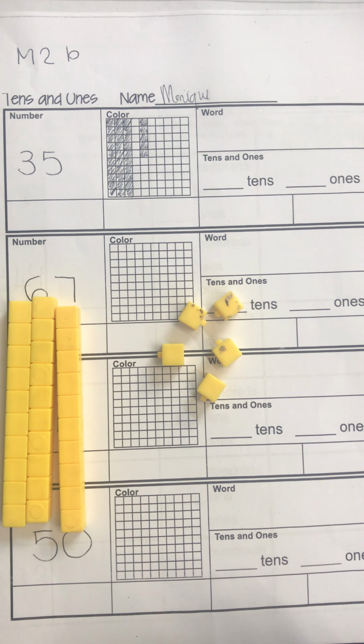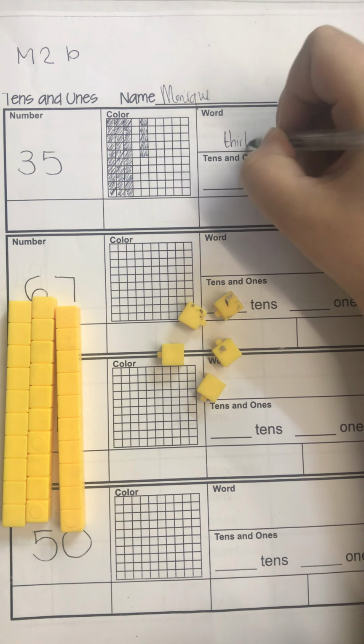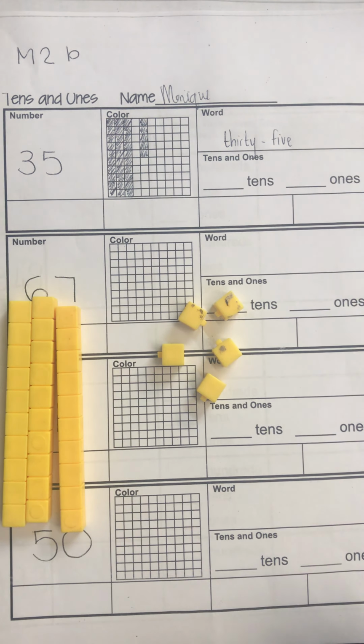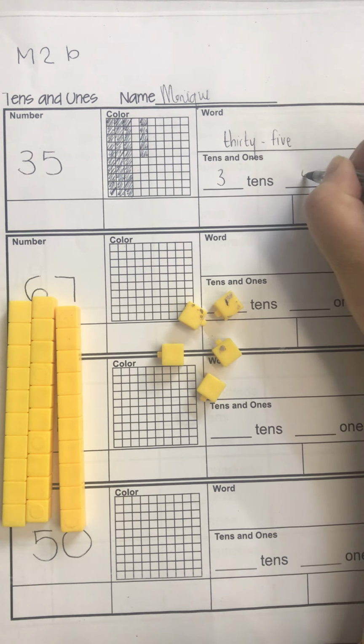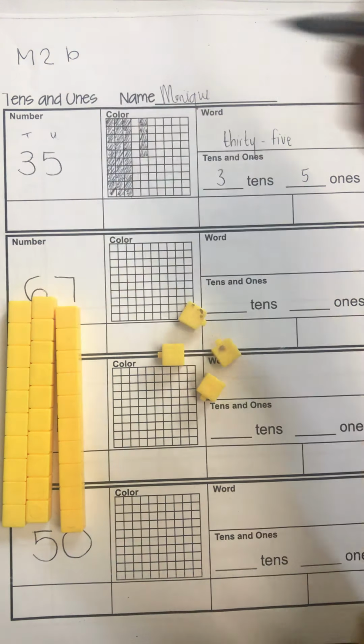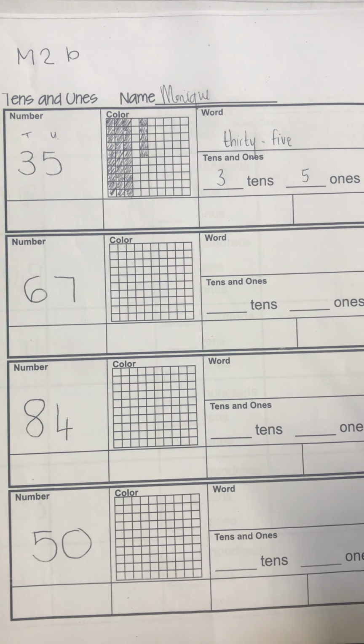Good. The word. 35. We write 30 and 5, 35. How many tens in 35? 3. How many ones in 35? 5. 3 tens, 5 units.